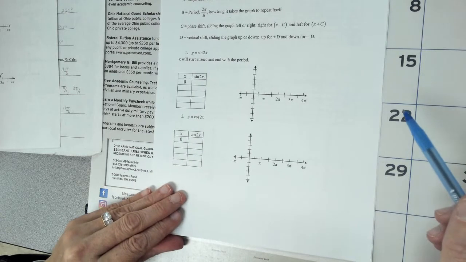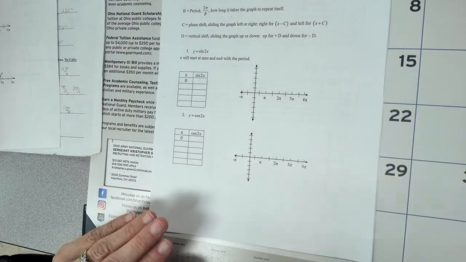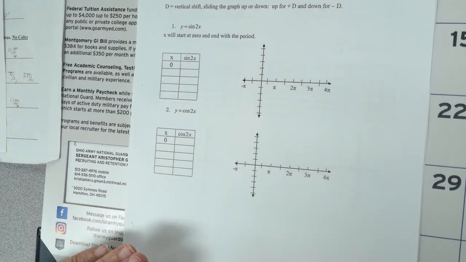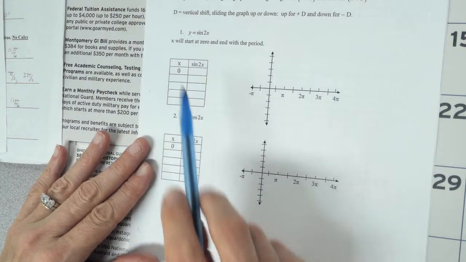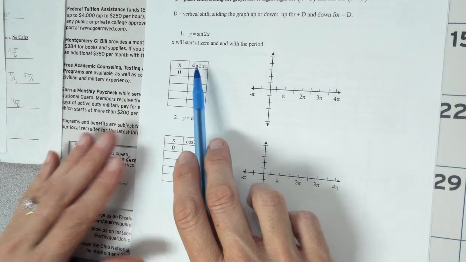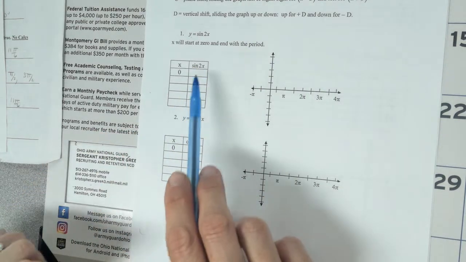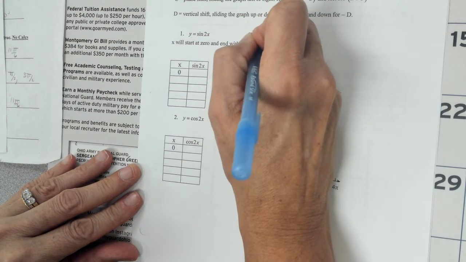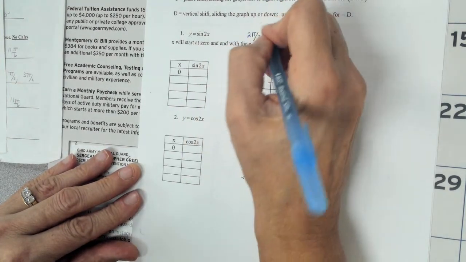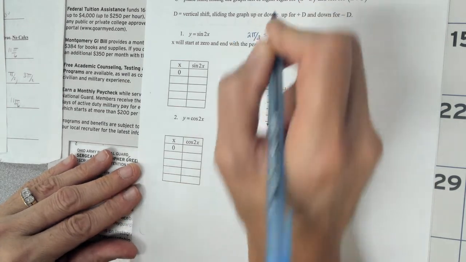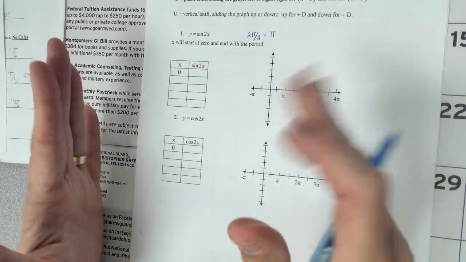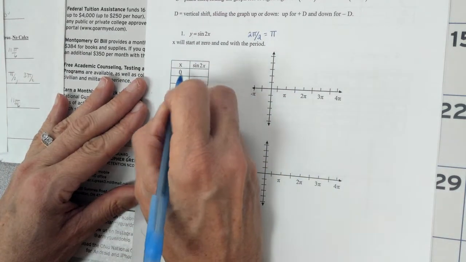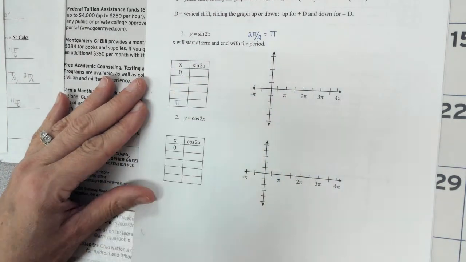So my first two examples, let me zoom in a little bit. My first two examples, I have a 2 in front of my x. So that's going to cause my period to go from 2 pi, and then I have to divide that by 2. So my period is going to be pi. Instead of everything repeating after 2 pi units, it's going to repeat after pi units. So I'm going to start at 0, and I'm going to end at pi.